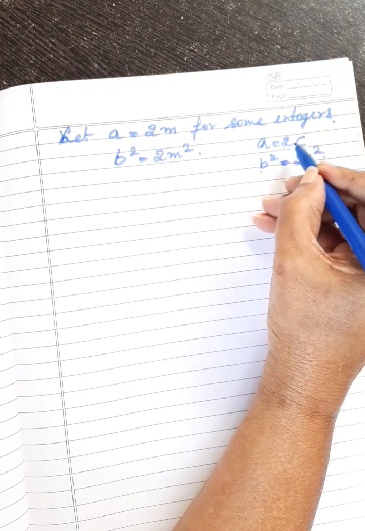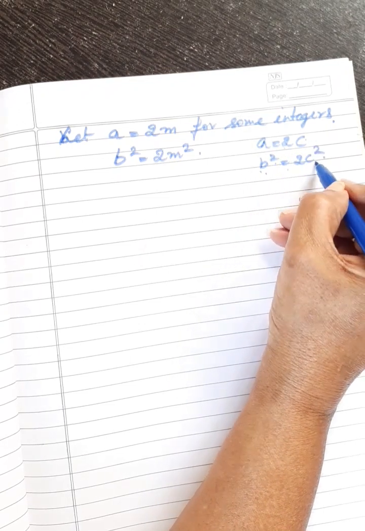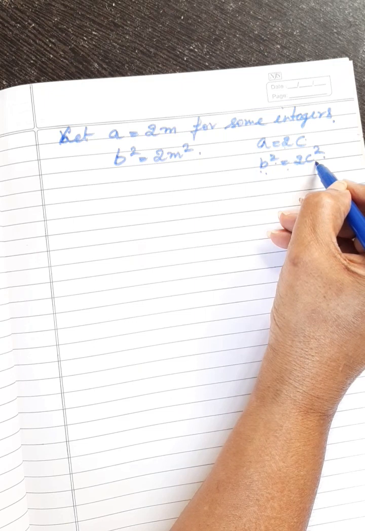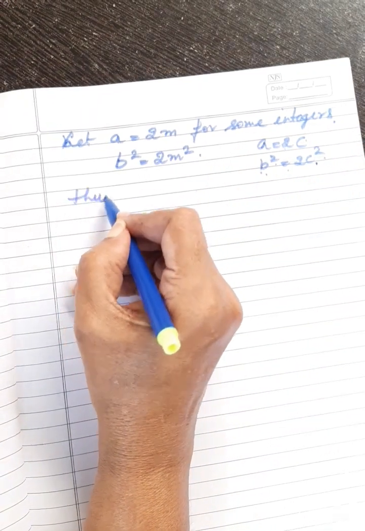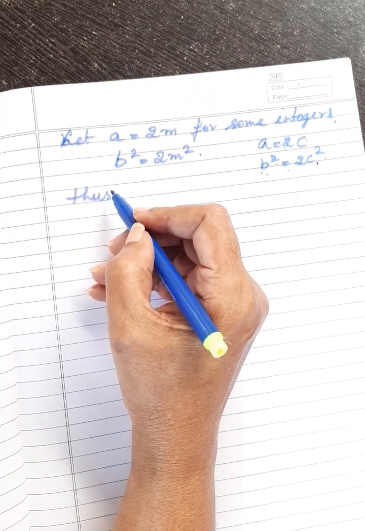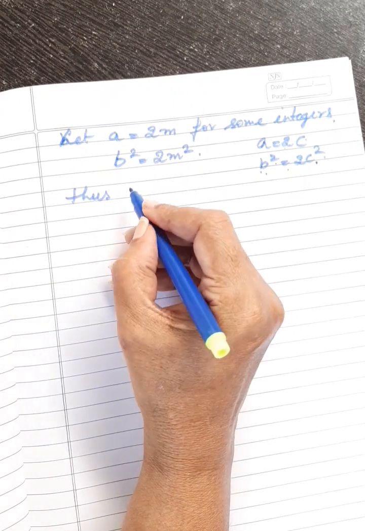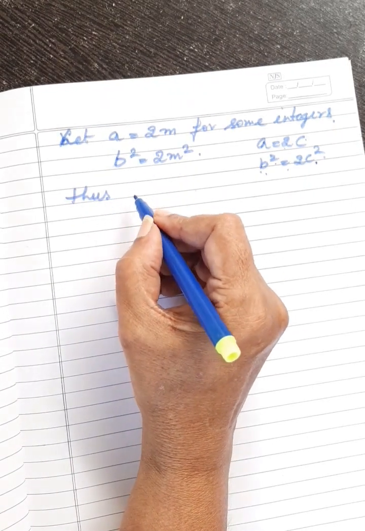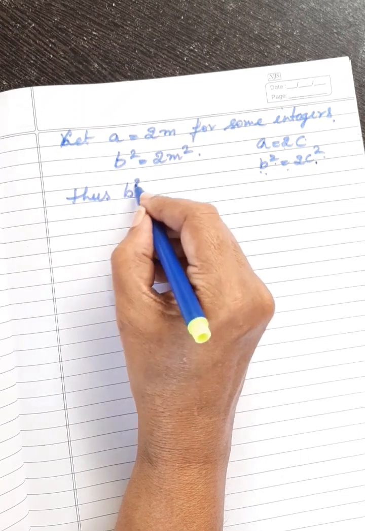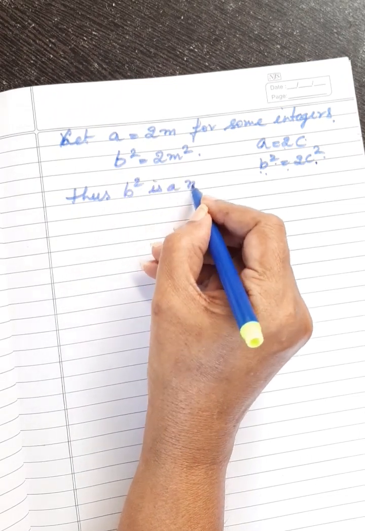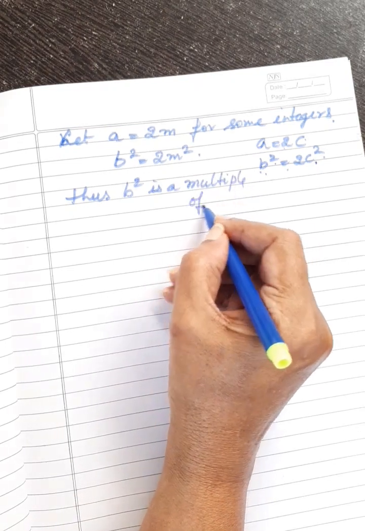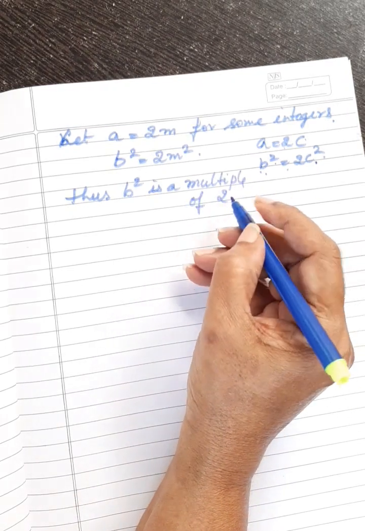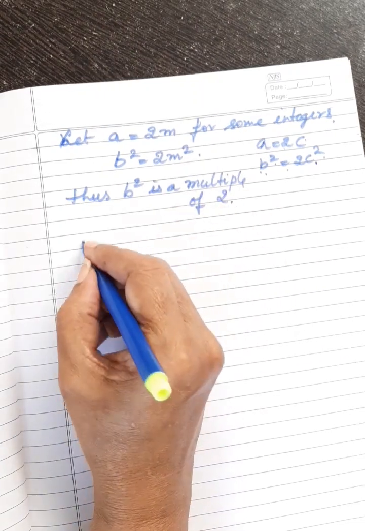Understood? Now, thus, b square is a multiple of 2.